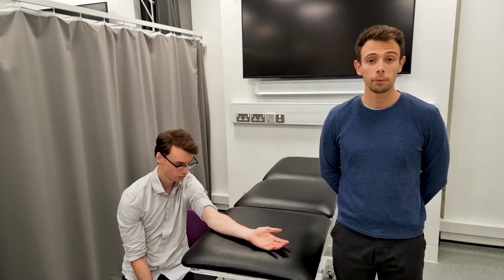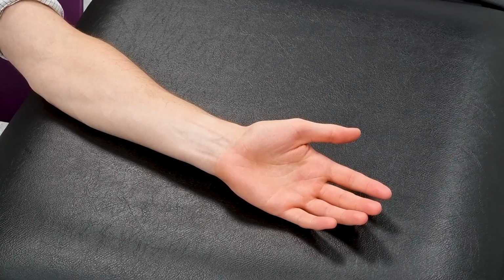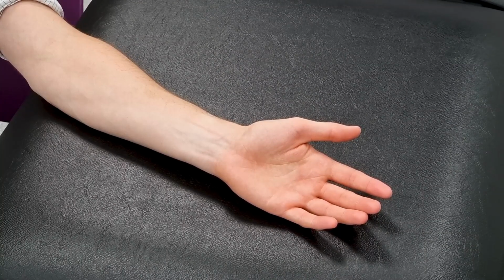In this video, we'll be exploring the surface anatomy and ultrasound images of the wrist, hand and posterior forearm. To begin with, we'll be looking at the surface anatomy of the palmar surface of the hand. The skin on the palm is thick and richly supplied with sweat glands. Remember, there are no hair follicles or sebaceous glands in this area.